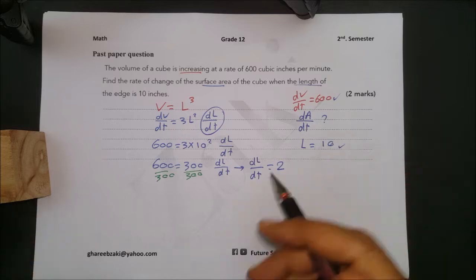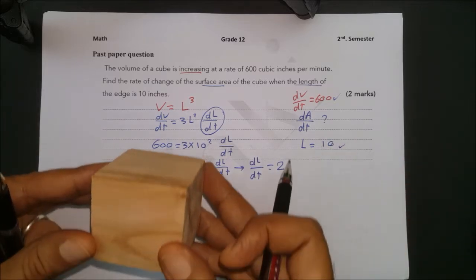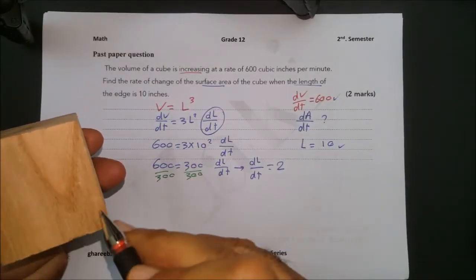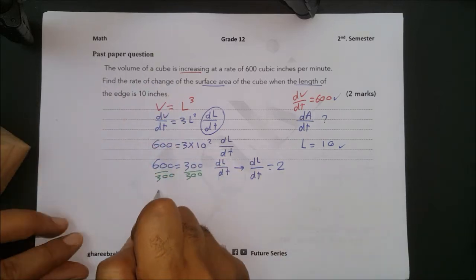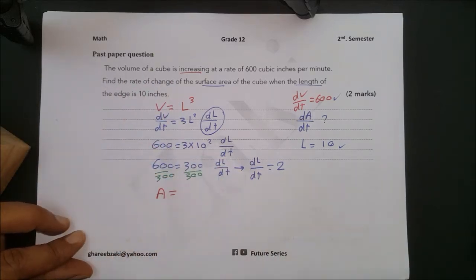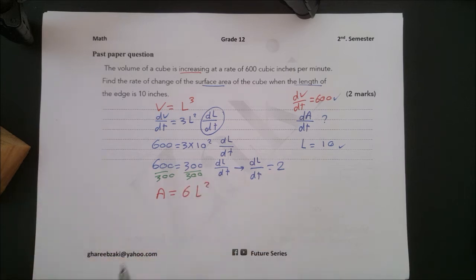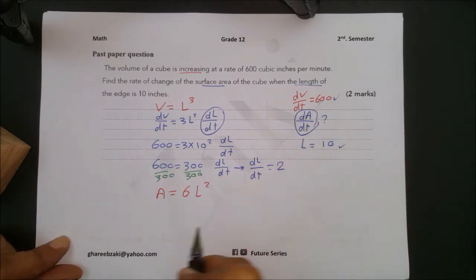What is the relation for the total surface area of the cube? The cube has 6 faces. The area of each face is L squared, so it is 6L squared. So the total area of the cube is 6L squared. Now we differentiate both sides with respect to time because the required is dA by dt.